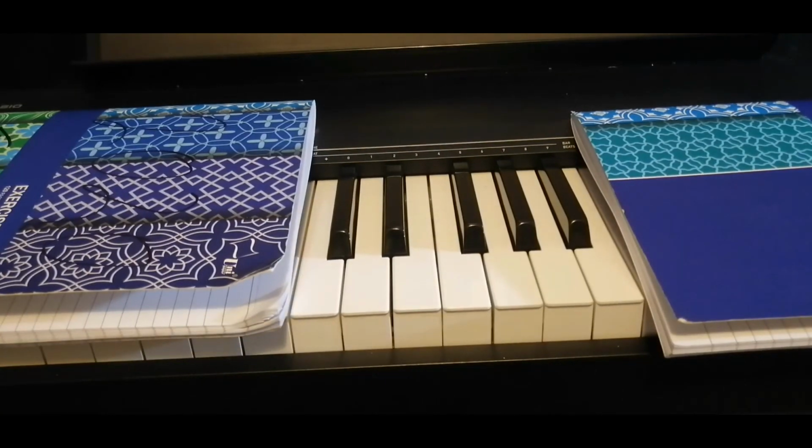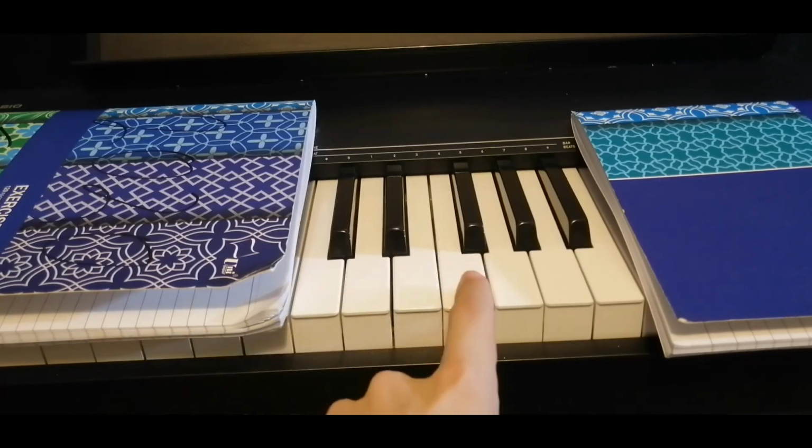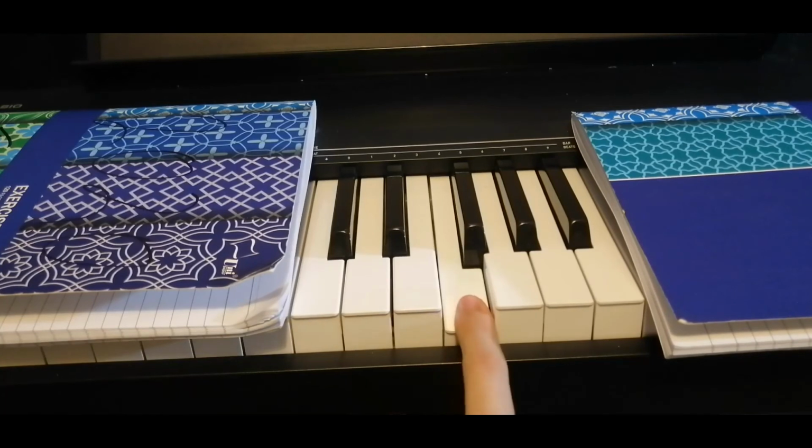Now, as a little bit of extra knowledge, let me teach you something a little bit more advanced. When you get to higher grades, you'll encounter something called double sharps and double flats. It's very easy to understand. For example, this note is F. F sharp is going up a half step.